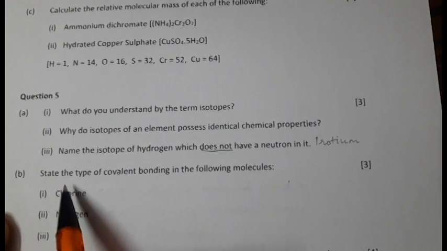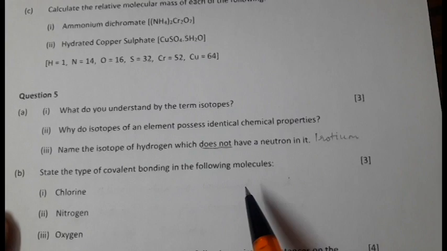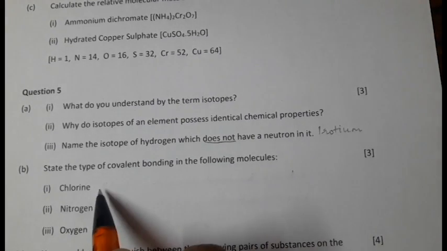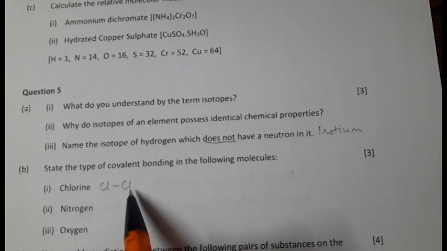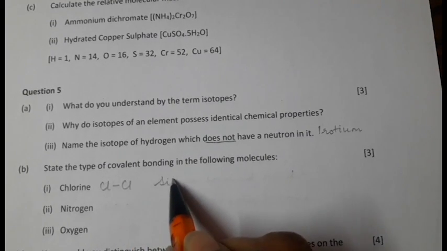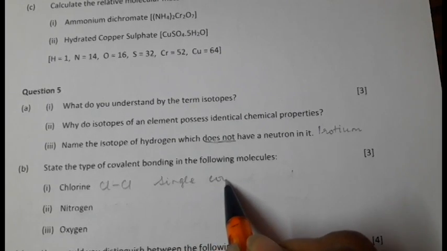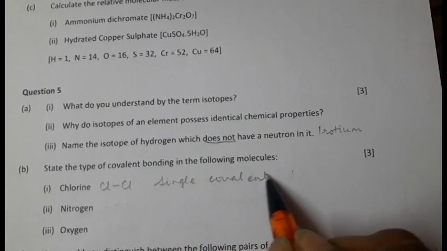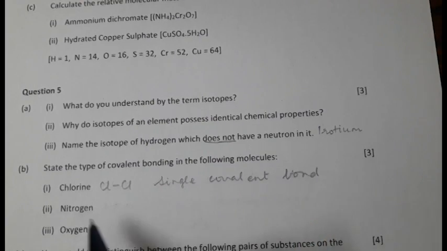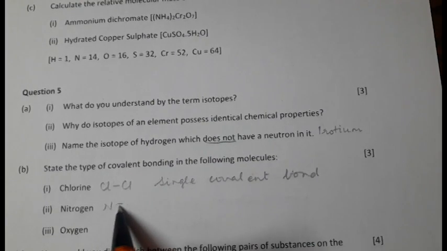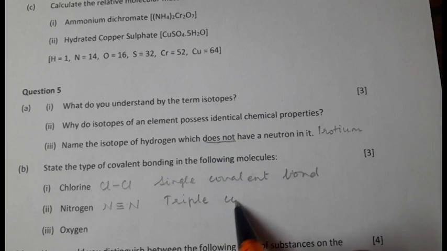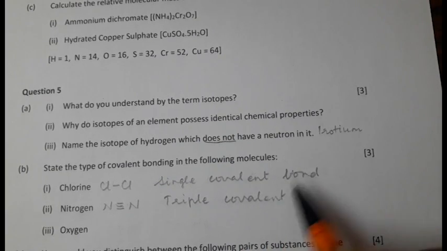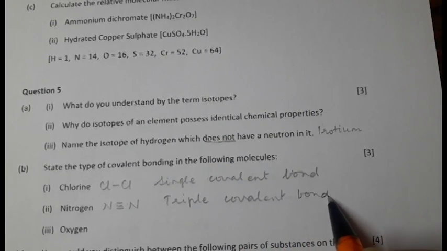Come to 5b. State the type of covalent bonding in the following molecules. We have chlorine. Now chlorine, remember, has 7 electrons in the valence shell, so it becomes a single covalent bond. For nitrogen, remember, it has 5 electrons in the valence shell, so it shares 3 with the other, so it becomes triple covalent bond.